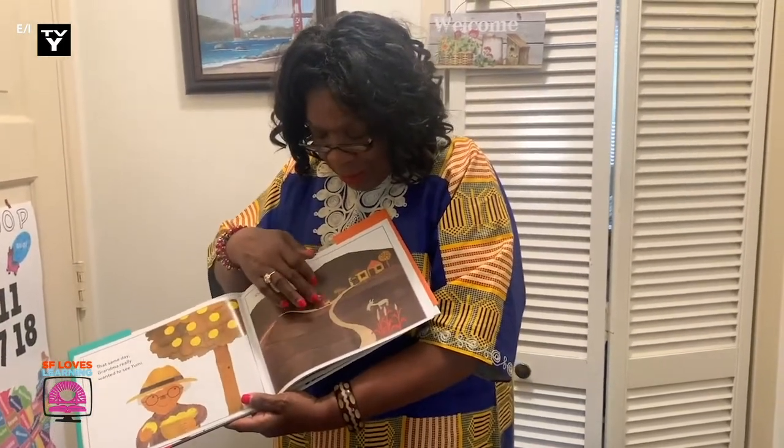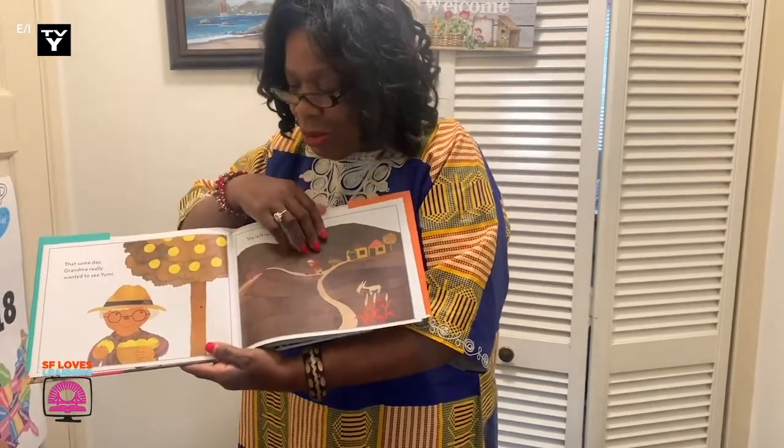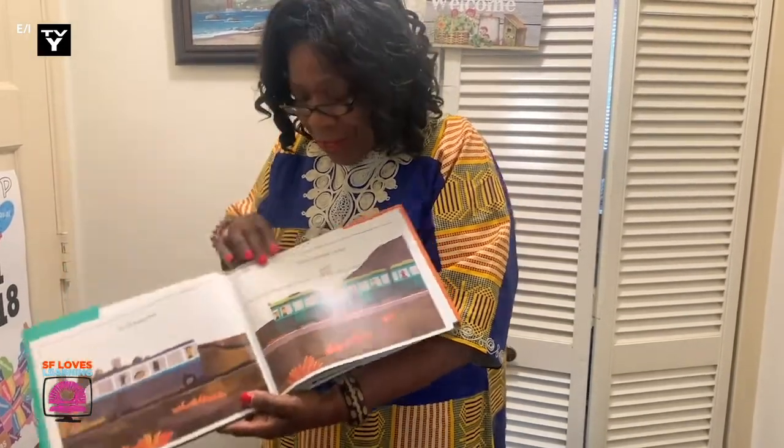She has on a pink shirt and a red hat, and she's on her way to see her granddaughter, Yumi. What will happen next, boys and girls? Yumi took a bus. The bus, like our Muni buses, maybe the 12 or the 49 or the M or the K. And then Grandma took a train.